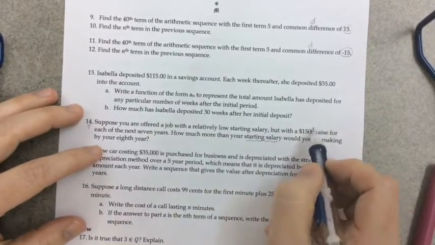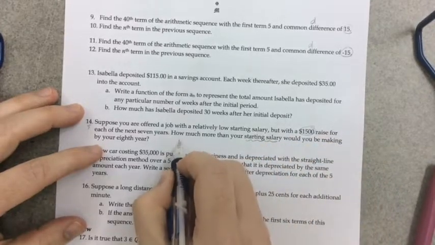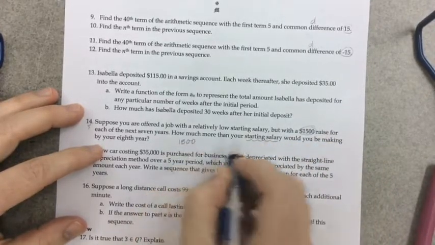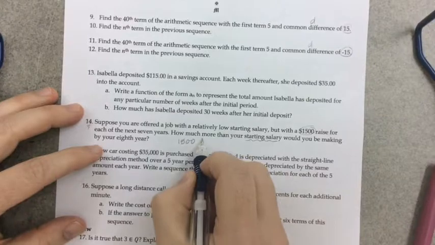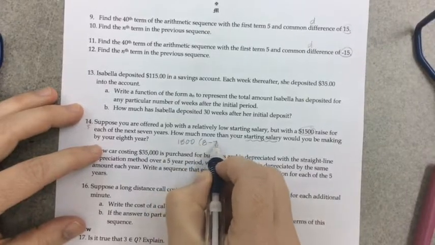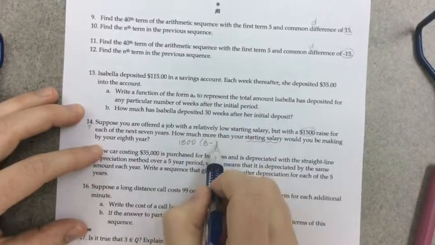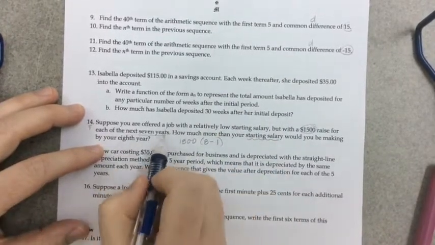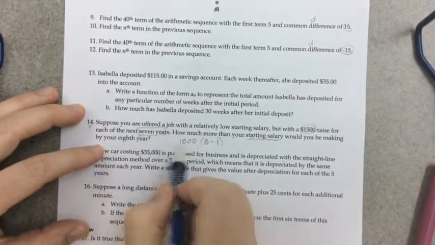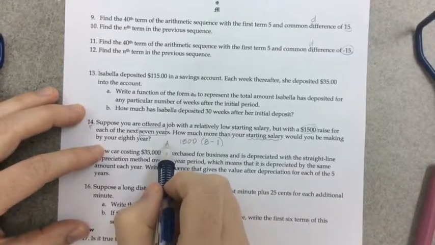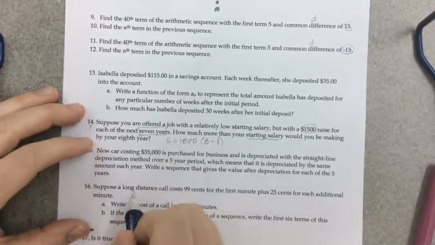So you're taking the $1,500 and you're multiplying it by 8 minus 1. Okay, so that's the course of 7 years total, because it's after the 8th year. So that's what you're doing for number 14.